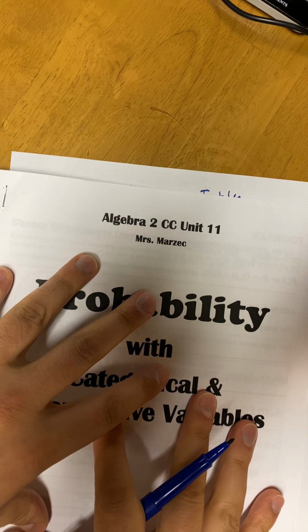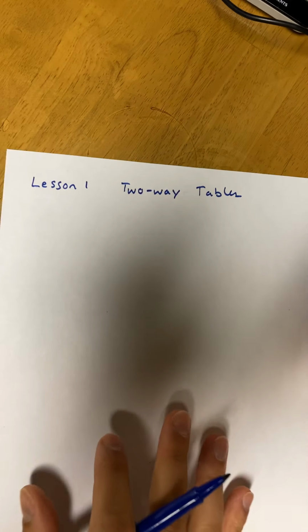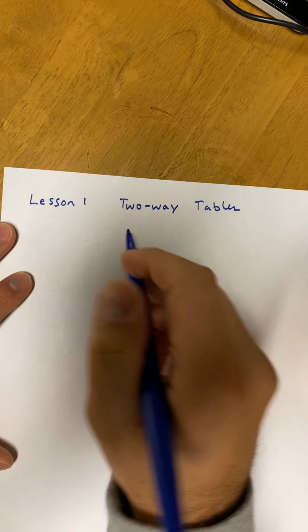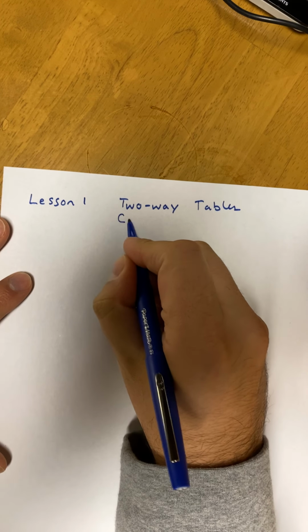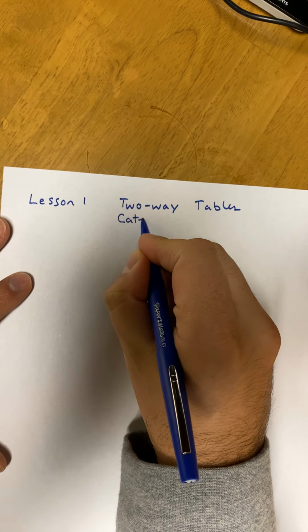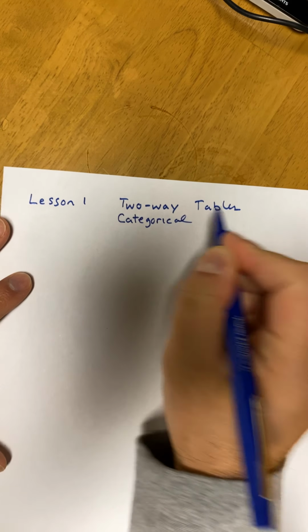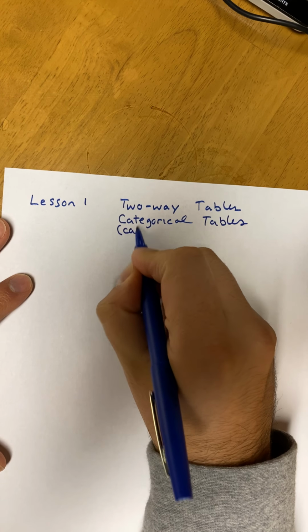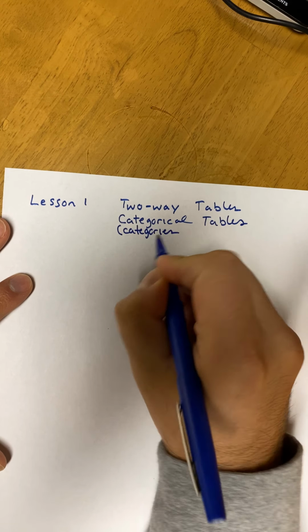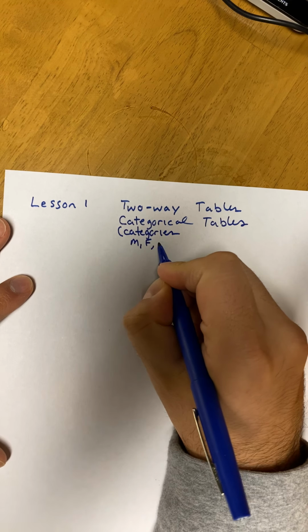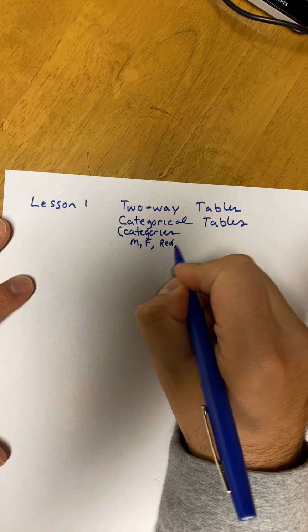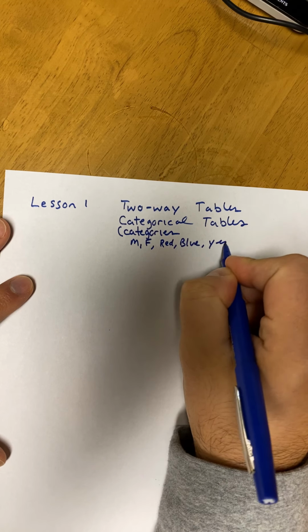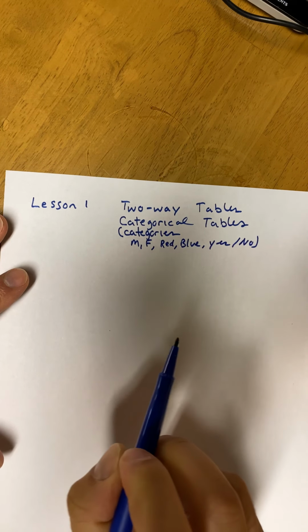Before I actually get to the note sheet, I just want to do a quick rundown on a separate sheet of paper to try to summarize what we're up to. So lesson 1, we're talking about two-way tables. Another name for two-way tables is categorical tables. Now, categorical means categories, such as male, female, colors like red, blue, yes, no. Weights and heights, those are more quantitative.